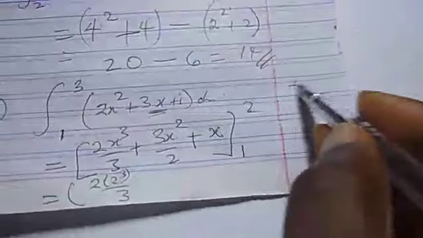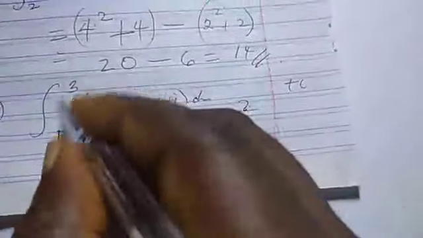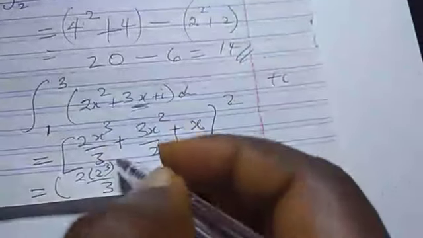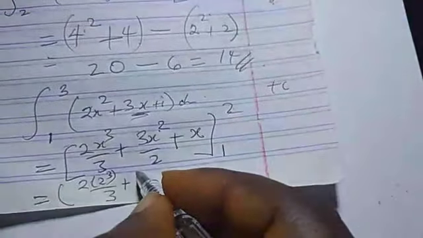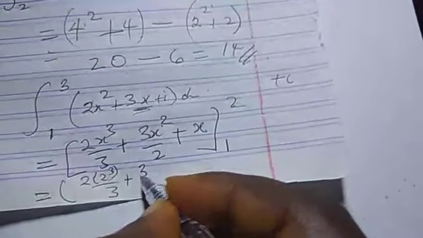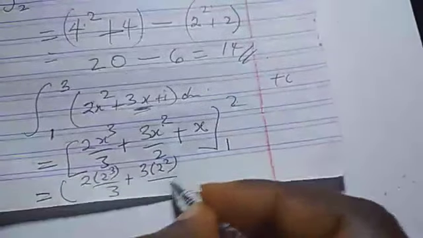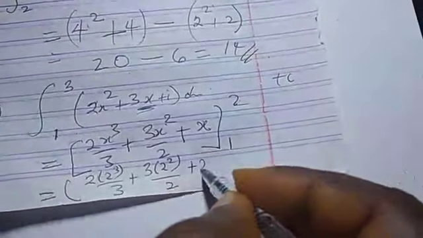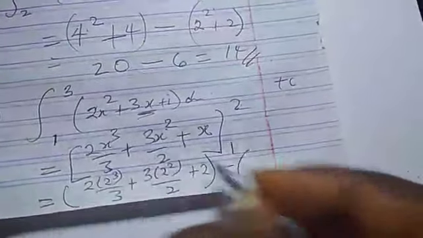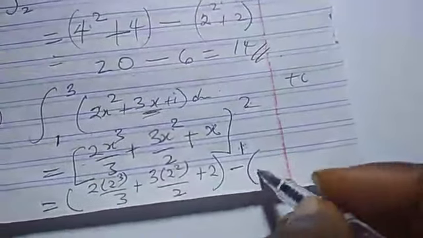You know, we normally put plus c, but under this one, we don't need to put plus c because at the end of the day, c will cancel. So we don't need plus c. Plus 3 into 2 squared over 2, plus 2, minus, anywhere I see s, I will now put the lower boundary 1.